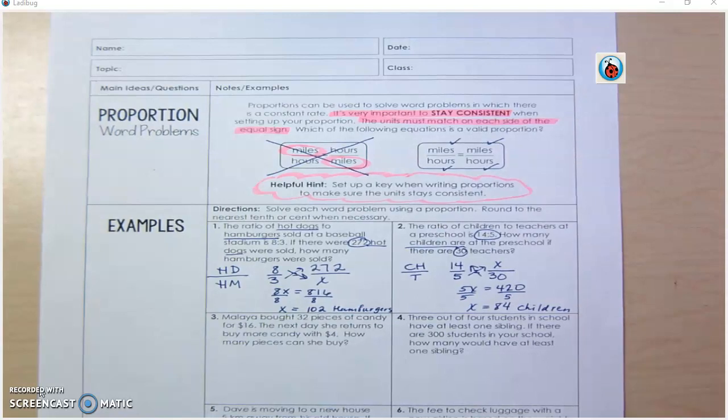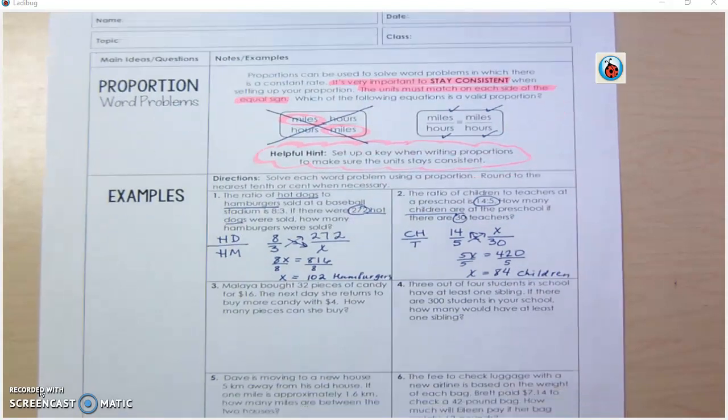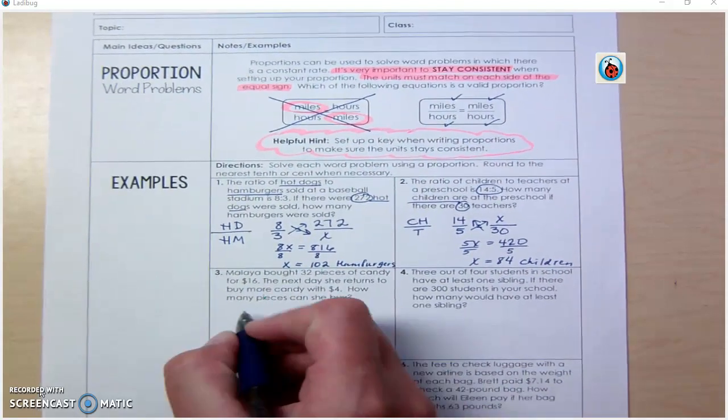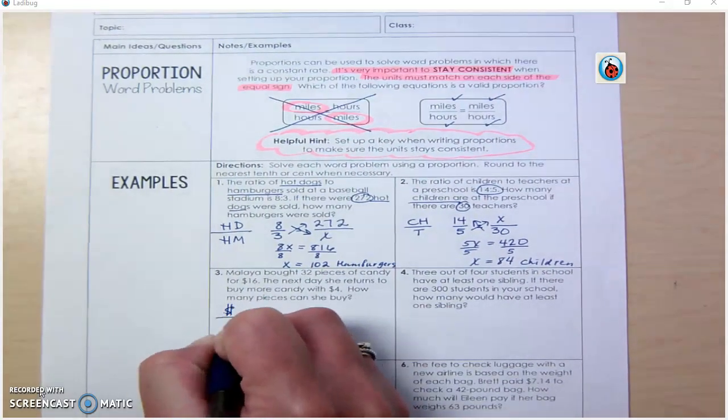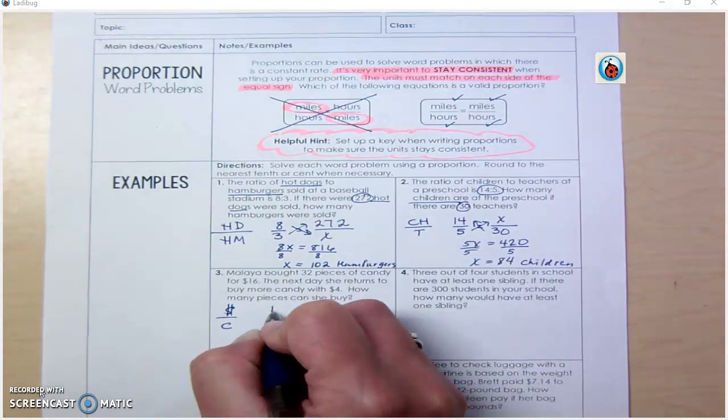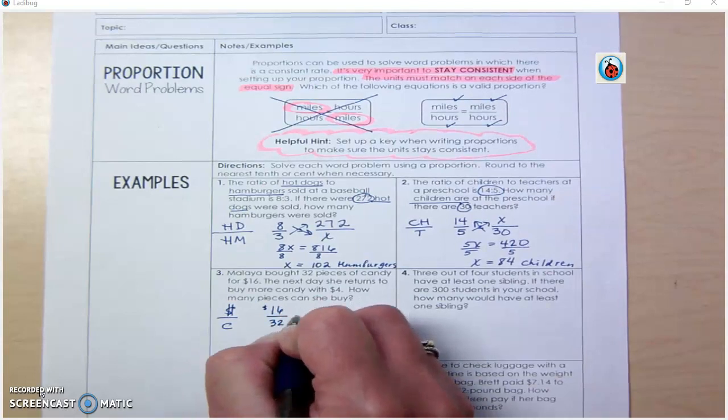All right, question number 3. Malaya bought 32 pieces of candy for $16. The next day, she returns to buy more candy with $4. How many pieces can she buy? So, dollars to candy. 16 to 32 for 4 to x.